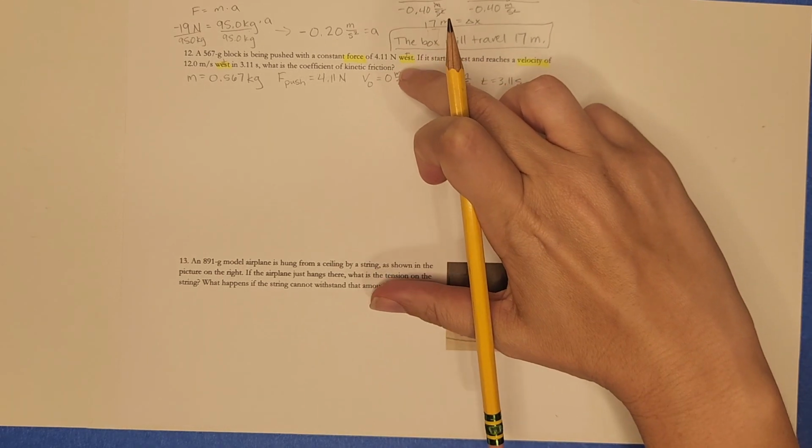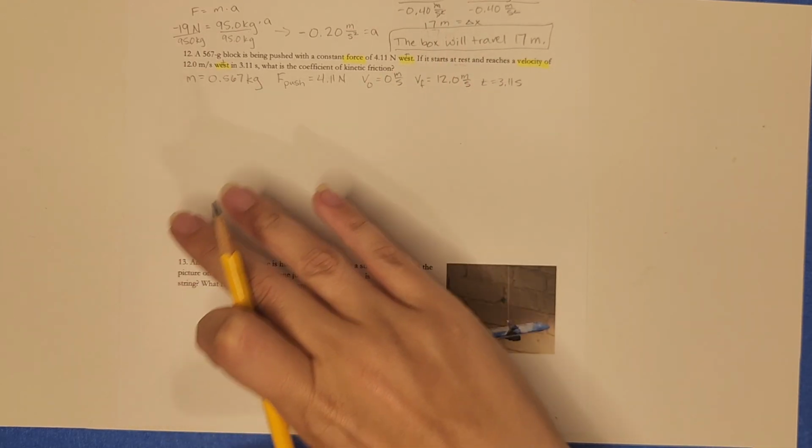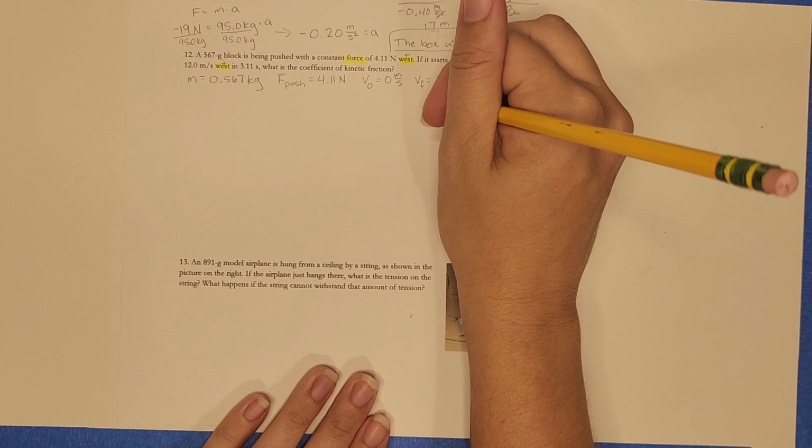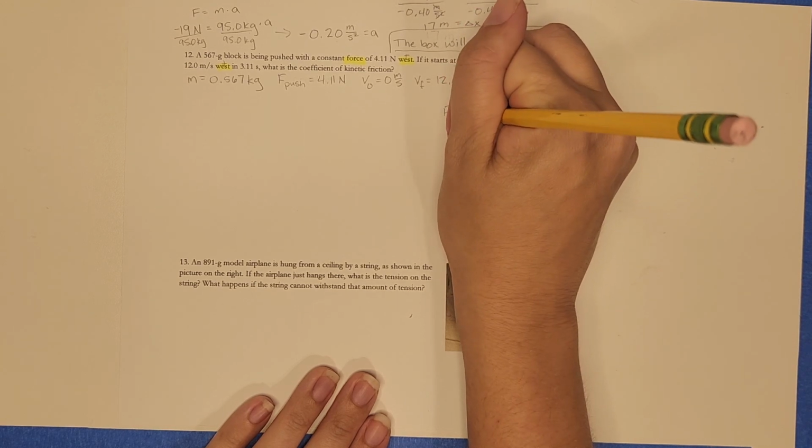So here, once again, I'm immediately thinking about what my last equation needs to be, because the only equation that has this coefficient of kinetic friction is that same one from earlier.